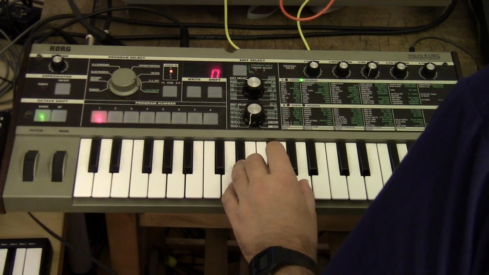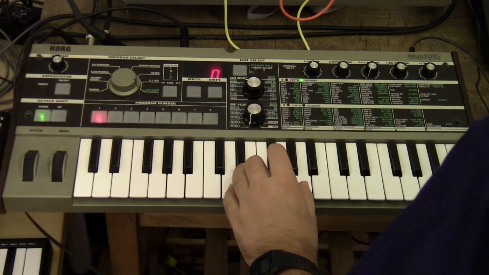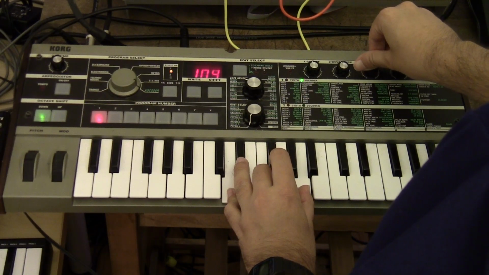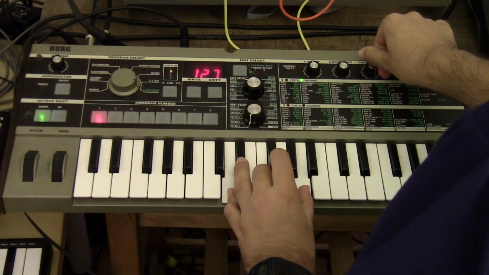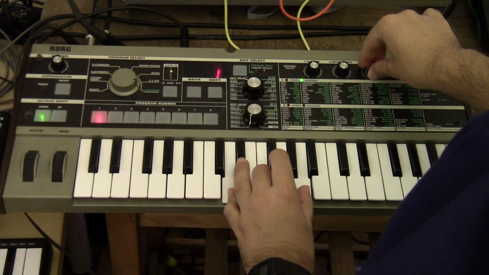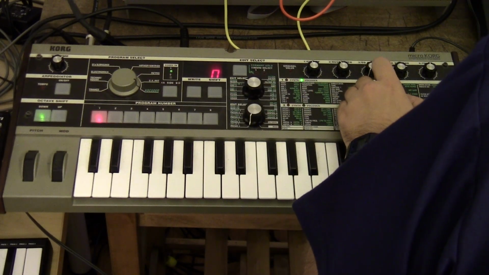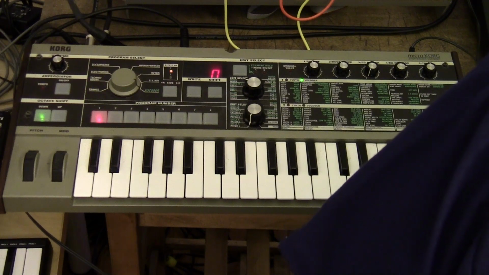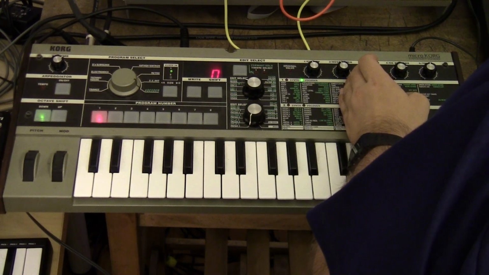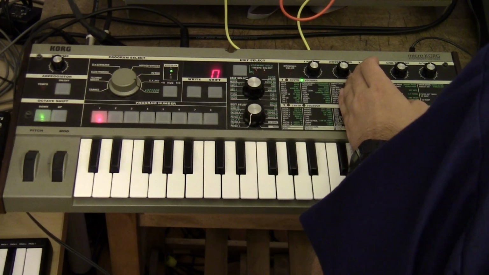So let me demonstrate by saying Peter Pan, which has lots of plosive sounds. Peter Pan, Peter Pan, Peter Pan. As I adjust the Hpf level on the third knob, as I increase the level, this makes the consonant sounds more present in the vocoder effect.